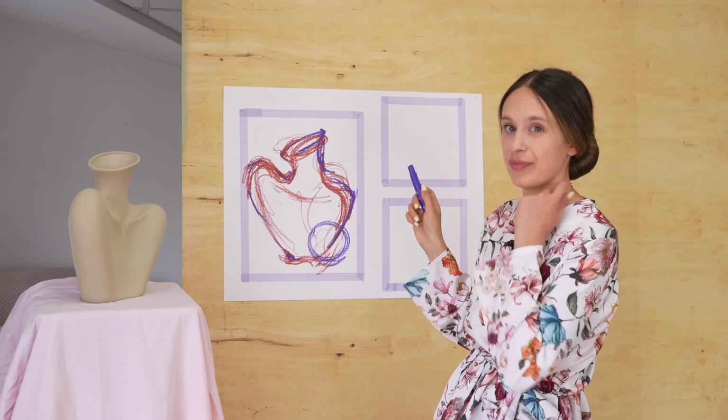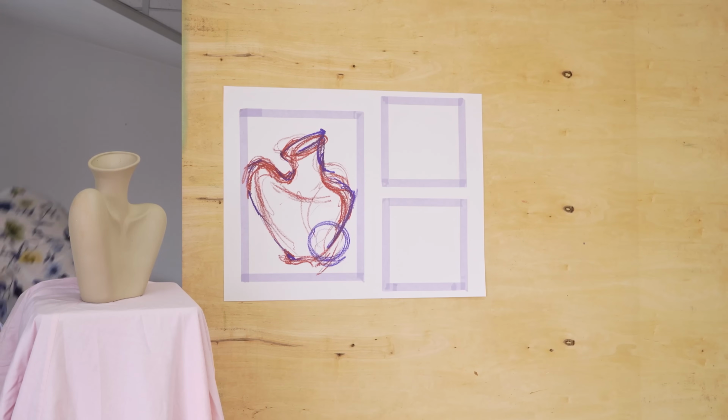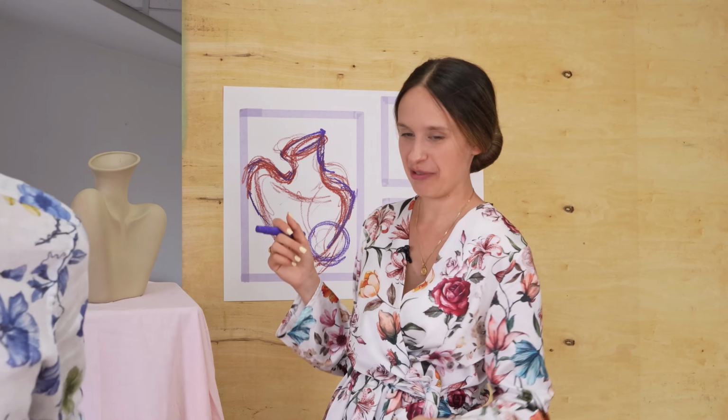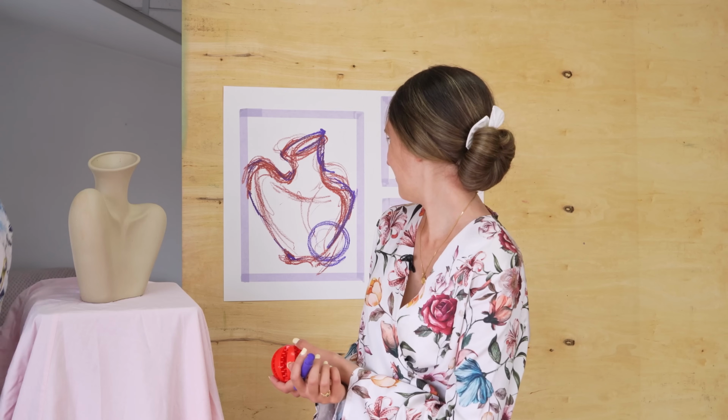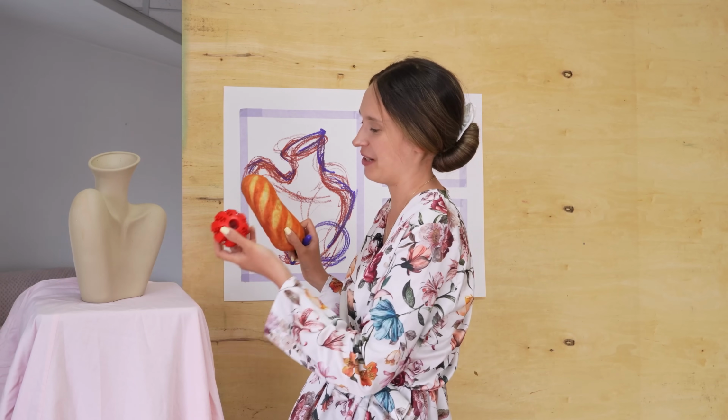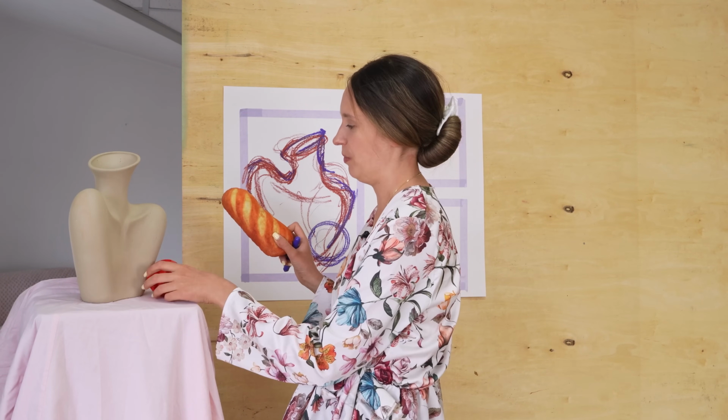We have Julie's ball. We could have a baguette also. Can we have a baguette? A ball and a baguette. I should have been more prepared and put together an aesthetic still life, but now we're going to have Julie's ball.